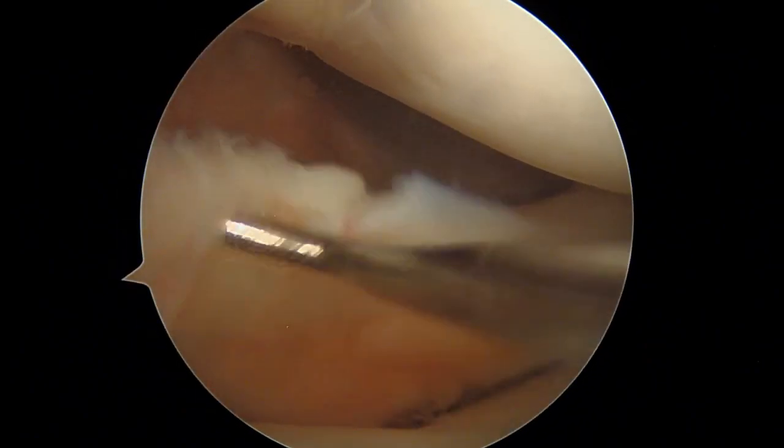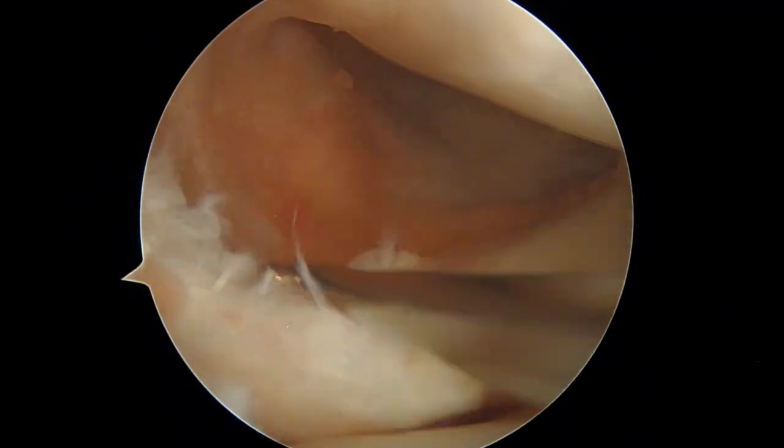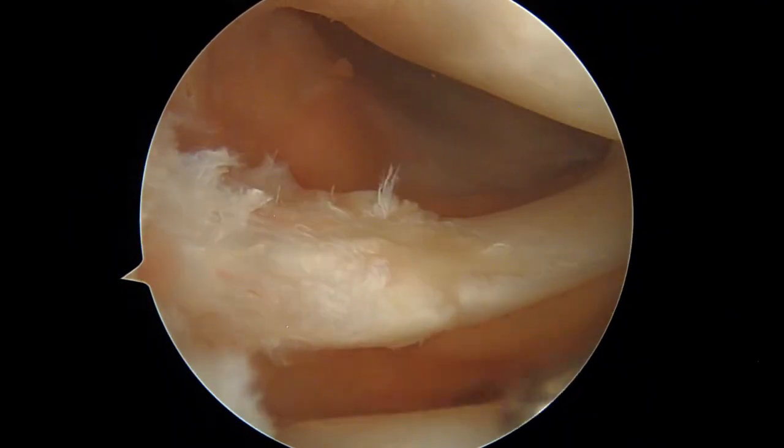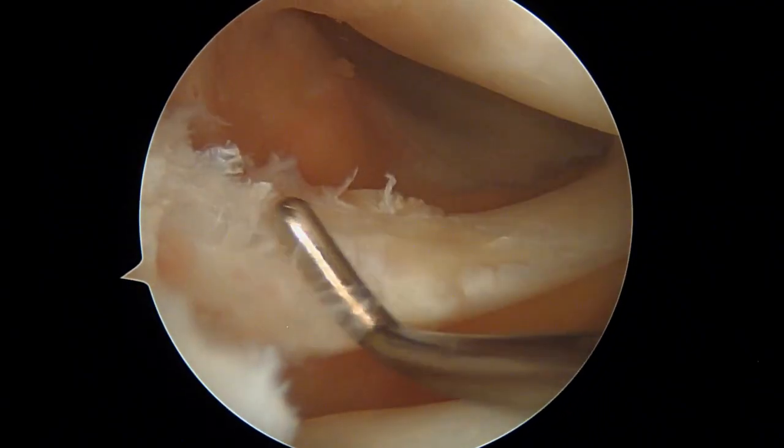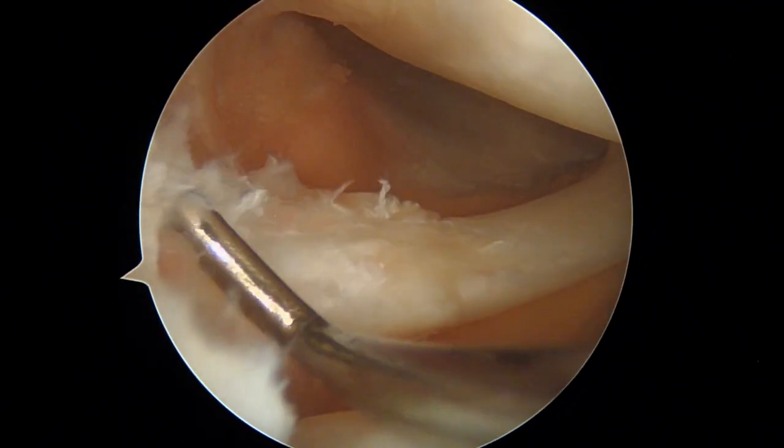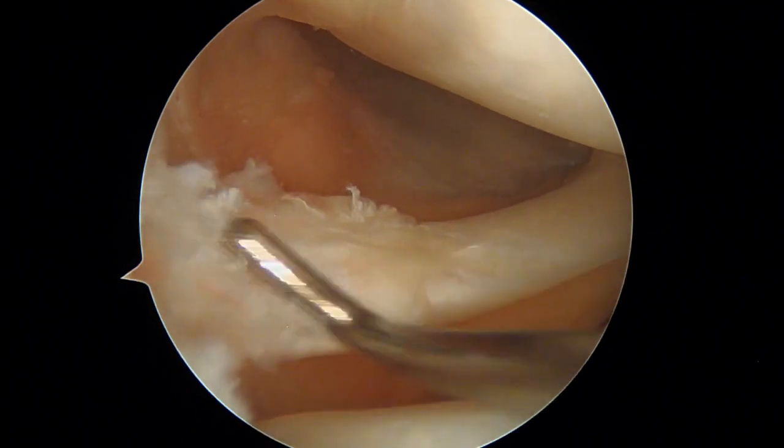Then we introduce our probe in order to assess and confirm the stability and regularity of our result. As we can see, there is not anymore any unstable fragment on the posterior horn of the lateral meniscus.